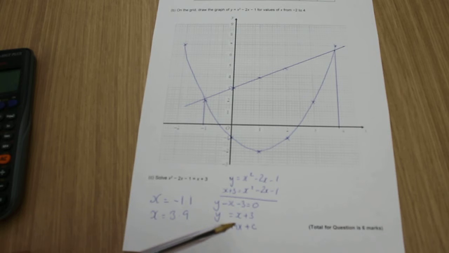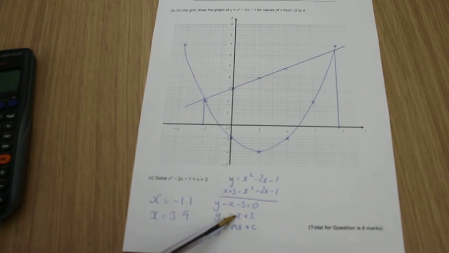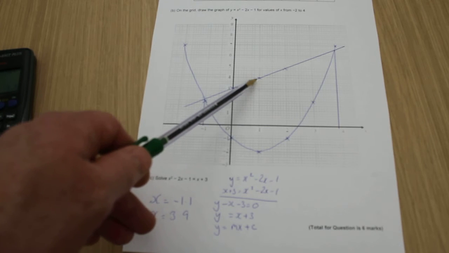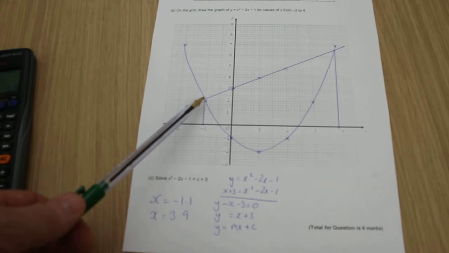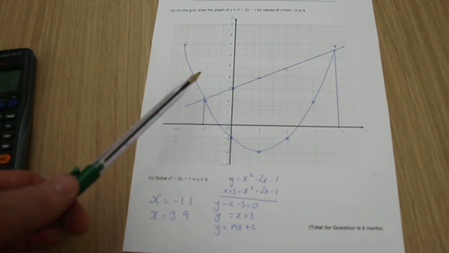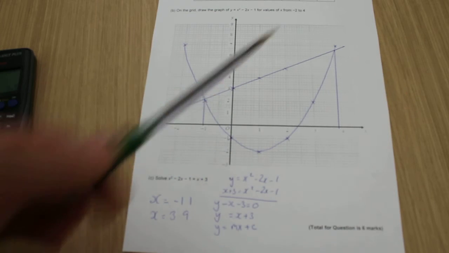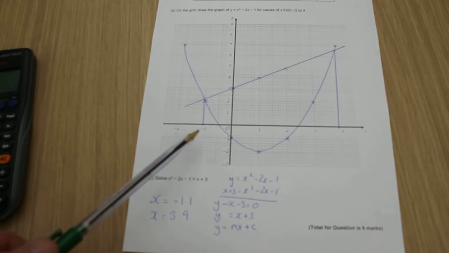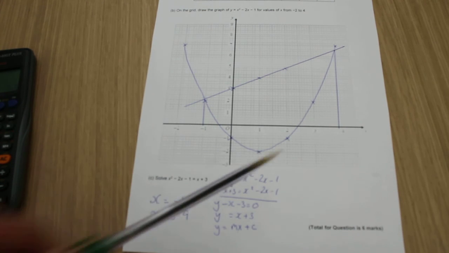So x plus 3, which I've written down at the bottom here, using mx plus c, I know that my straight line cuts through at 3. So I've got a point going through at 3. My gradient must be 1, so go across 1 and up a value of 1. I draw my straight line in, and where these two graphs cross each other, that's their shared solution. So in other words, I've got my curve and my straight line graph meeting at two separate points. Come down, read those two values off, and I get two separate values, one of minus 1.1 and a value of 3.9.